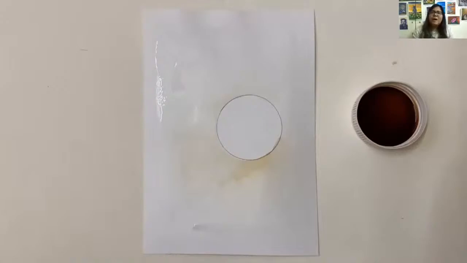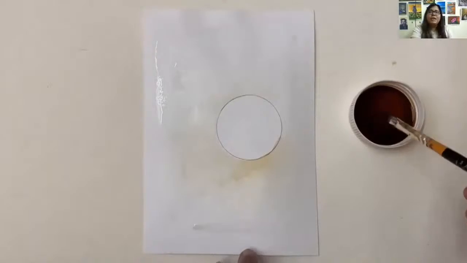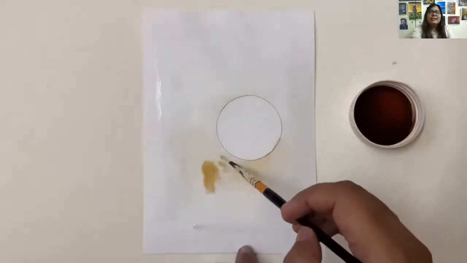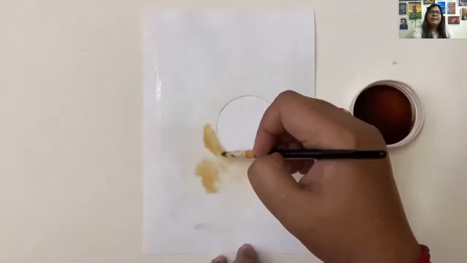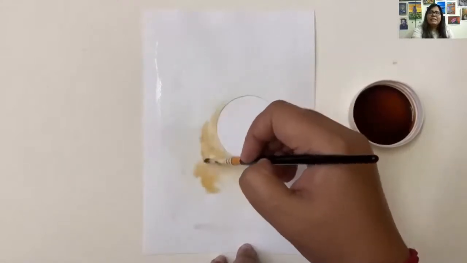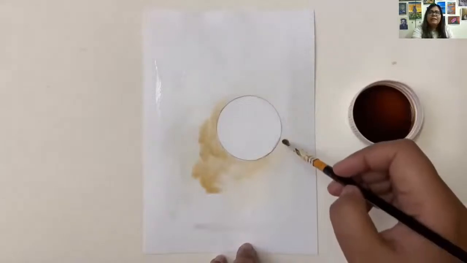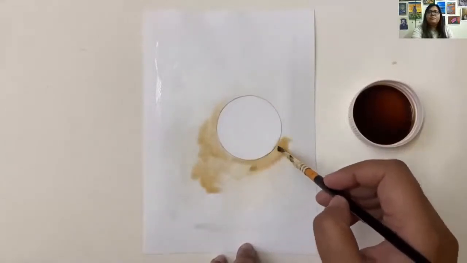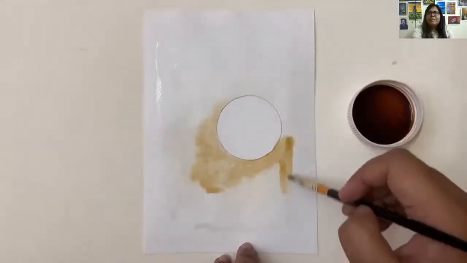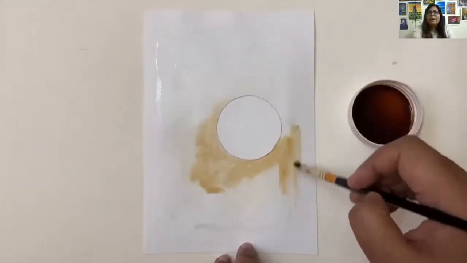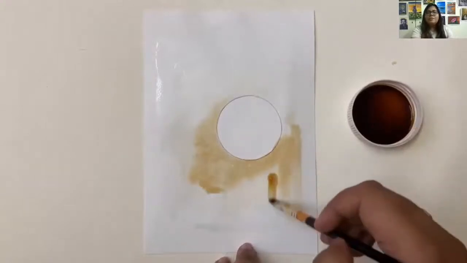Okay, so once this is dampened, you can now just dip your brush into that coffee solution and just apply the color. See how fast the color is spreading? Don't color inside the sun, color around it and color all of the paper. At all places, your color must be there except for inside the sun. Your sun should be white and untouched.